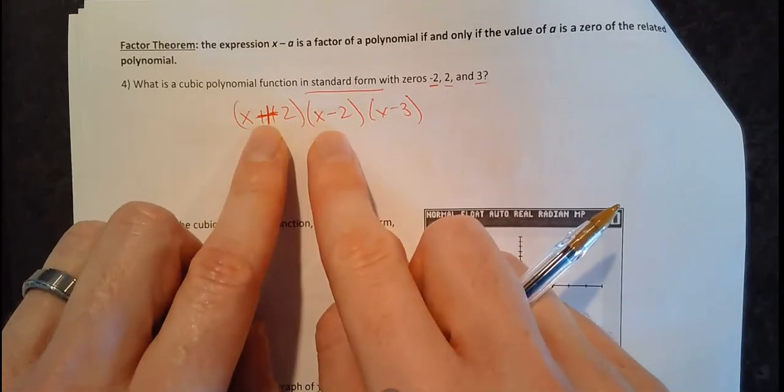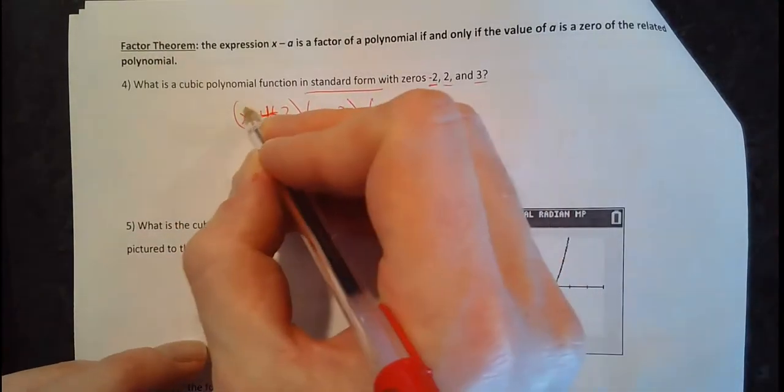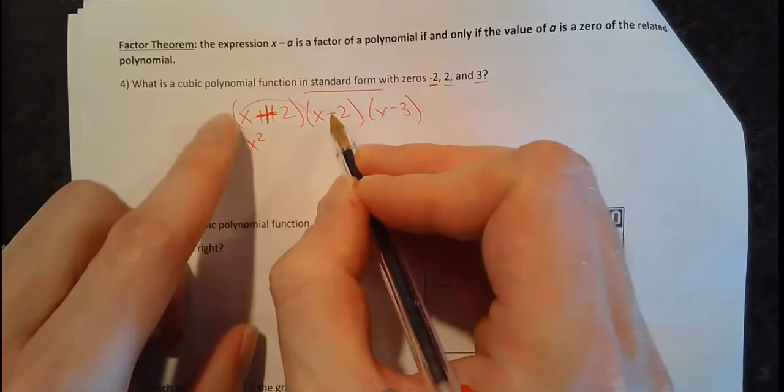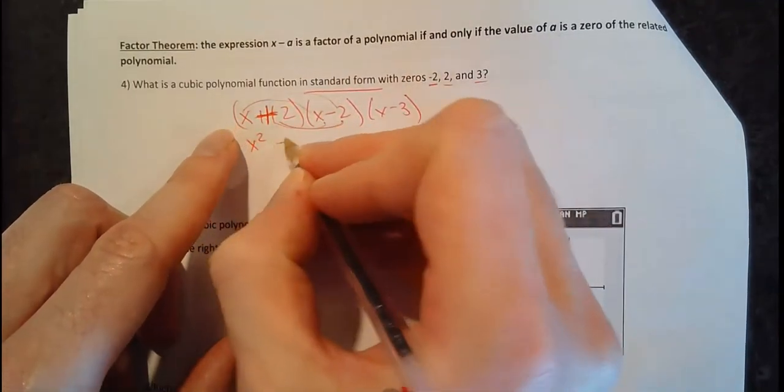Actually, you know what? I'll do these two first because I see stuff's going to cancel out here. If I multiply these two first, so I'm going to do first, so that's x squared minus 2x plus 2x is gone, and then minus 4.